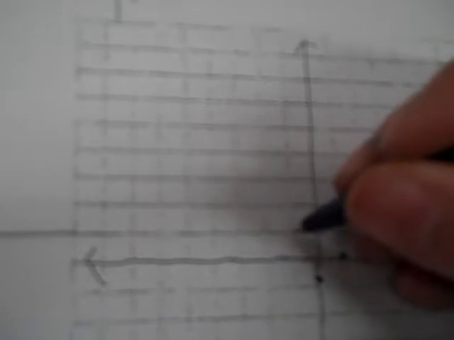So 3, 1, 2, 3, up 5, and then a little bit past that. 2, 9, 5, 10, a little bit past that. 1, 2, so 1, 2, a little bit past the 0. 0, negative 3, just a little bit down. Negative 1, 6, so left 1 and up kind of where 6 is at. Remember, we're going by 5s here.